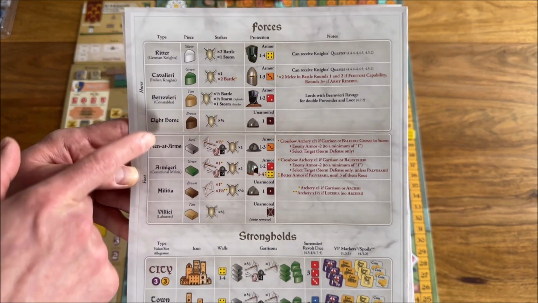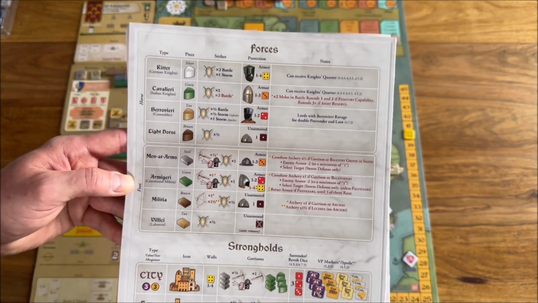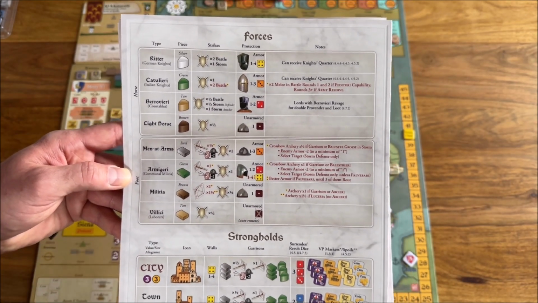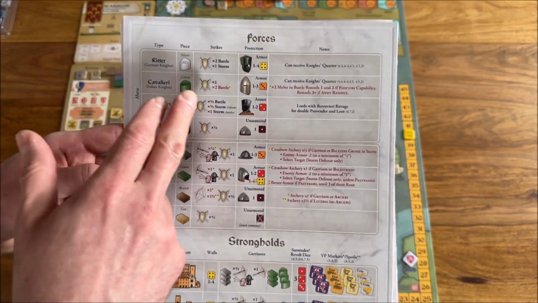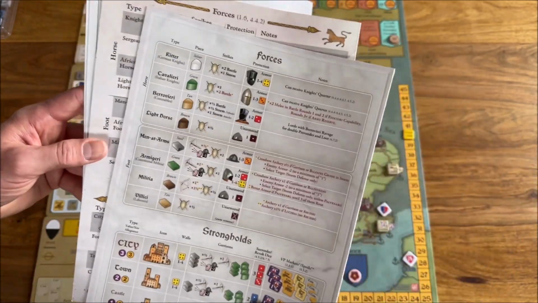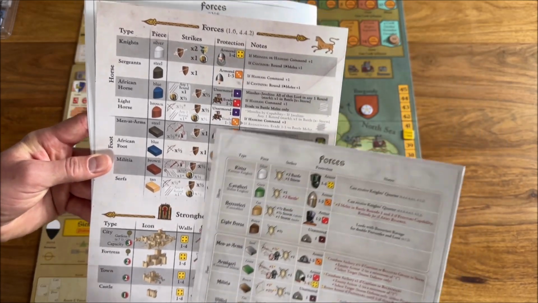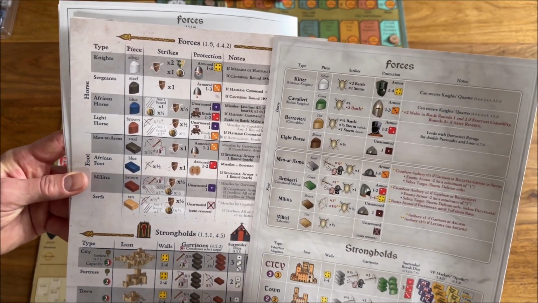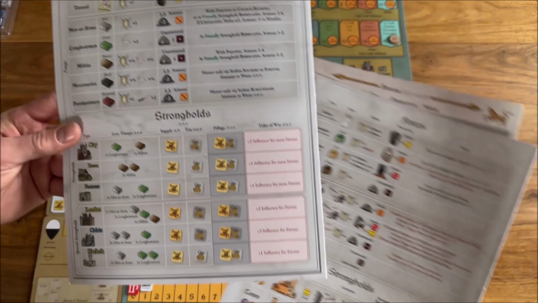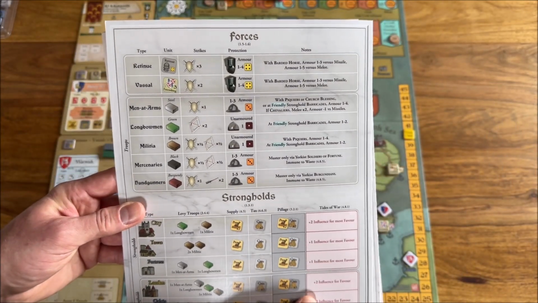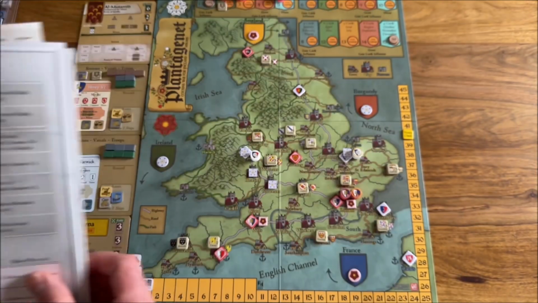For the Inferno, again, you had foot units and you have the cavalry, unlike in Plantagenet, where you don't have cavalry, but still it was fewer, yeah. It was, well, maybe not fewer, but less complex, I believe. And here we have only that amount of forces. So there is a difference.